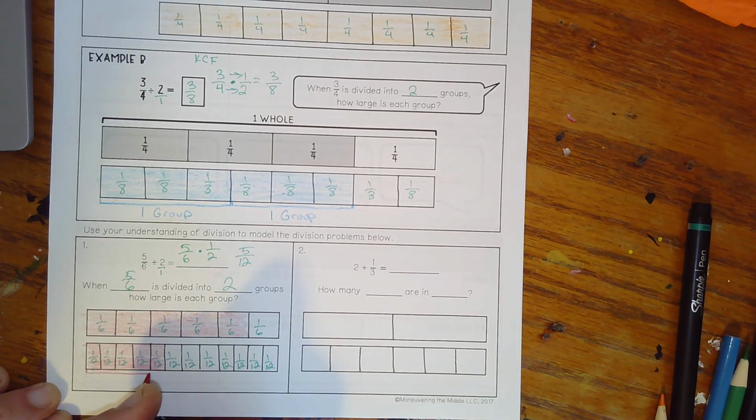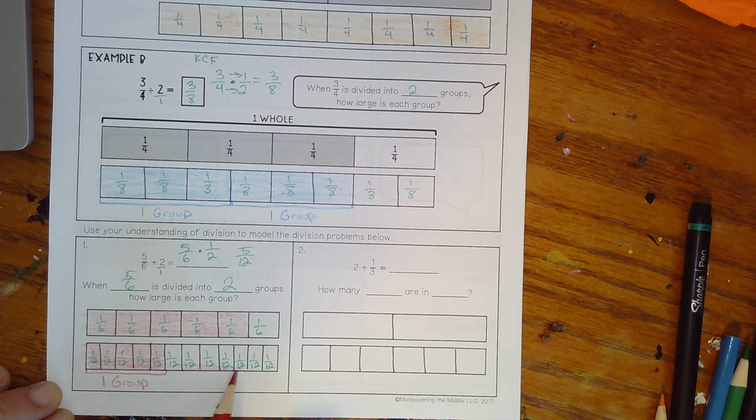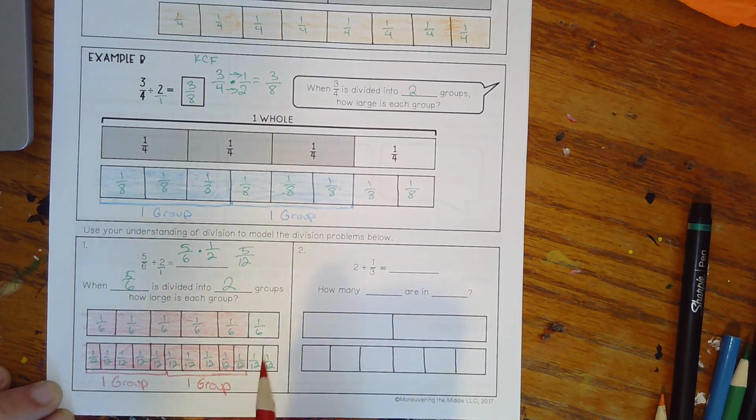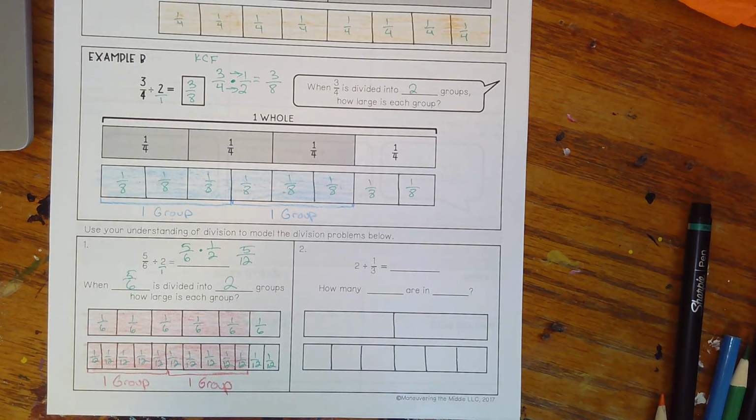So here's one group, and I'll shade in 1, 2, 3, 4, 5. And as you can see, the shading on the bottom fraction bar matches the shading on the top fraction bar, which tells you that what we have is true and equivalent. And my second 5/12 is my other group, my second group. And so that's what it should look like.